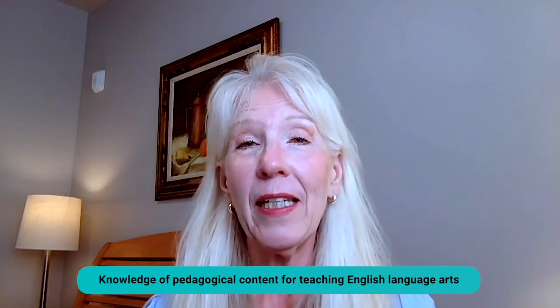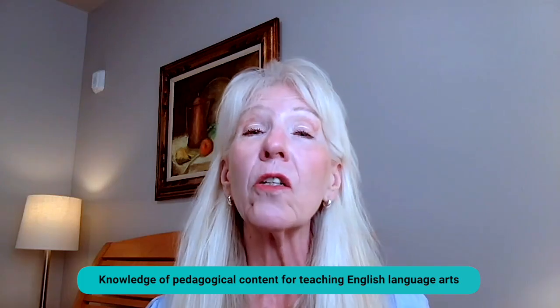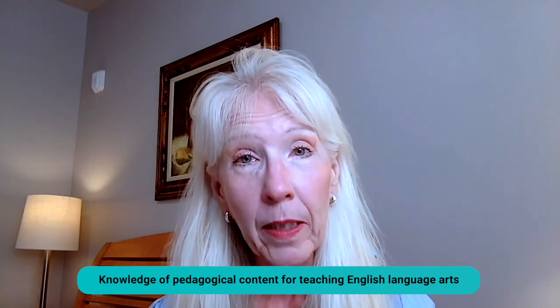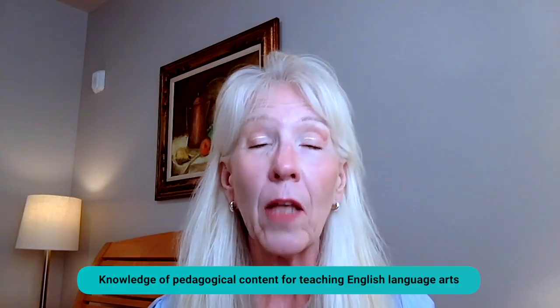The sixth competency focuses on knowledge of pedagogical content for teaching English language arts, assessing your ability to use evidence-based practices to develop students' English language skills. This includes helping students select and evaluate credible sources, improve their writing, and comprehend texts across genres.